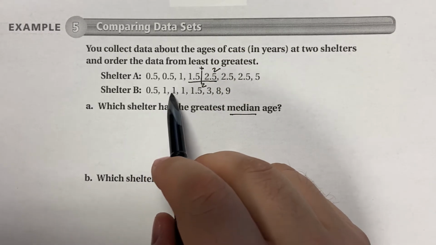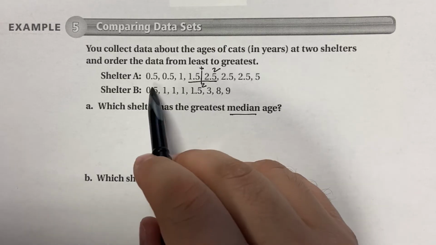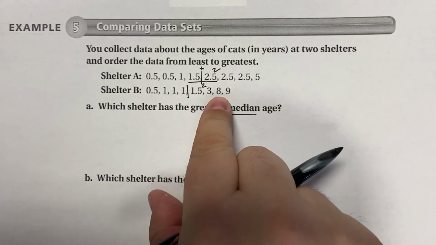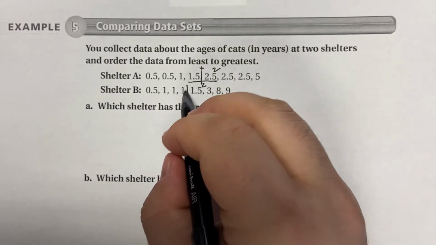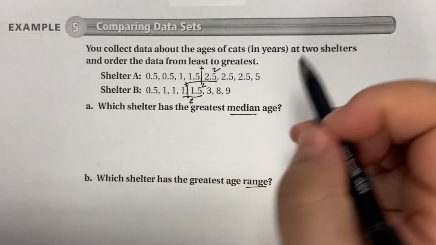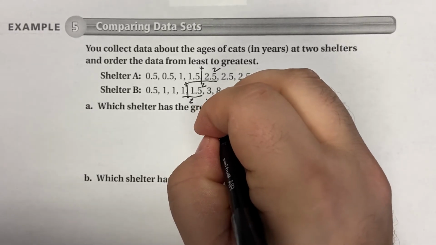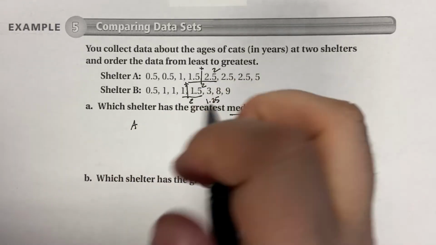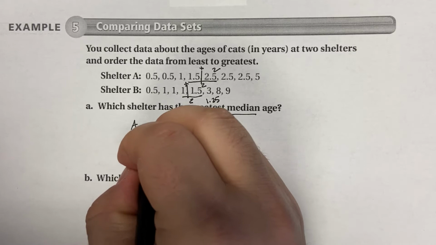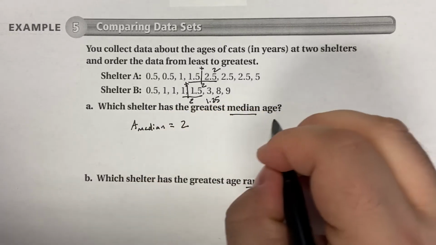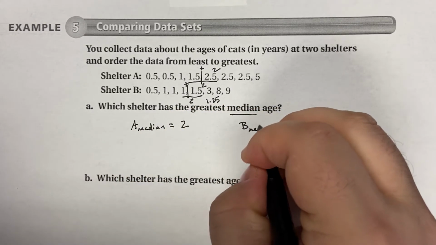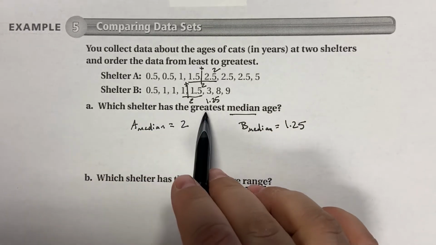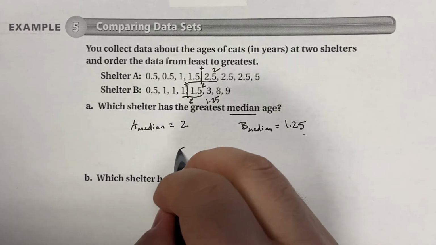Here I have 1, 2, 3, 4, 5, 6, 7, 8 again. So 1, 2, 3, 4. The middle would be right here because I have 4 and 4. Now, if I add, then divide by 2, I'm going to get 1.25. So for shelter A, median is equal to 2, and for B, median is equal to 1.25. Which shelter has the greatest? Well, 2 is greater than 1.25, so shelter A.